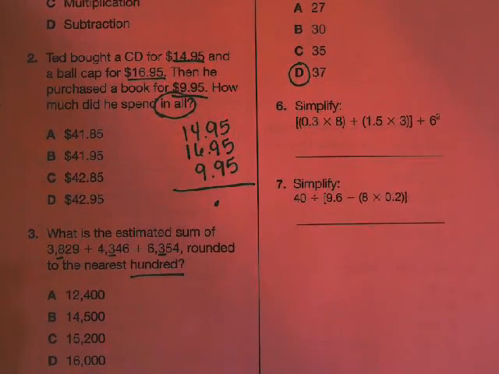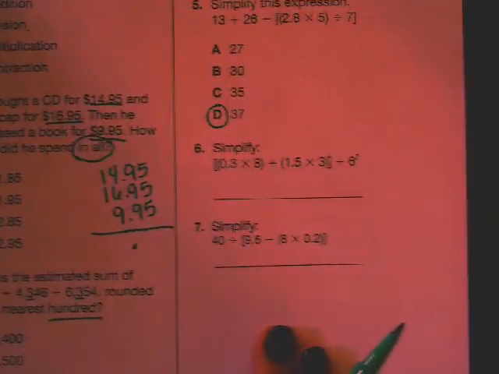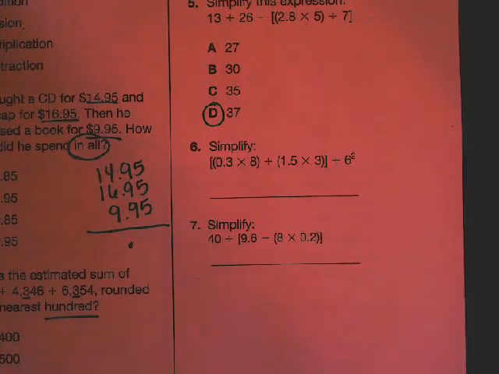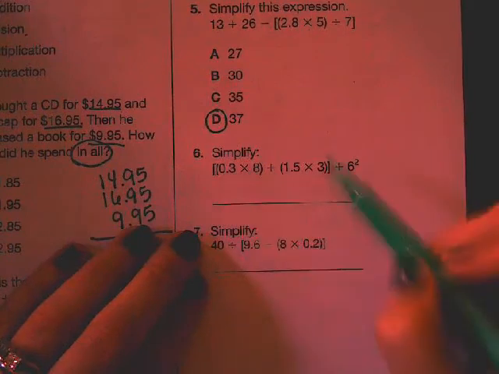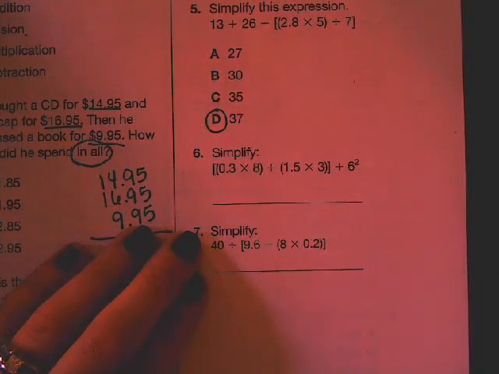Okay. Anyway, so make sure you round those to the nearest hundred, and then you will want to line them up and add them. So let's go on to question number 6 and question number 7. And today we introduced the brackets. And remember, I told you guys that the brackets are very similar to the parentheses. You're going to treat those the same way.